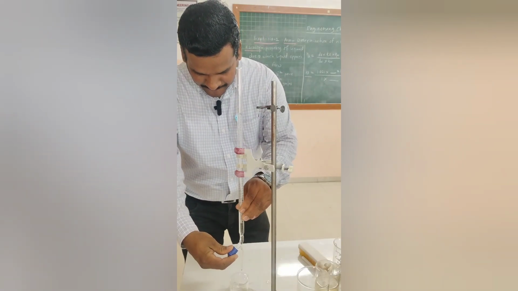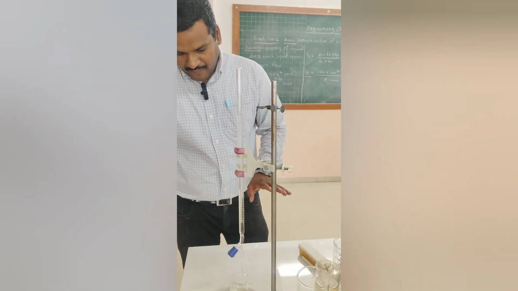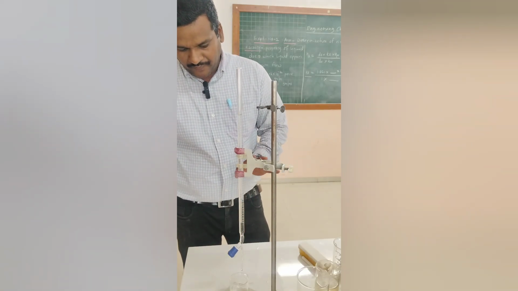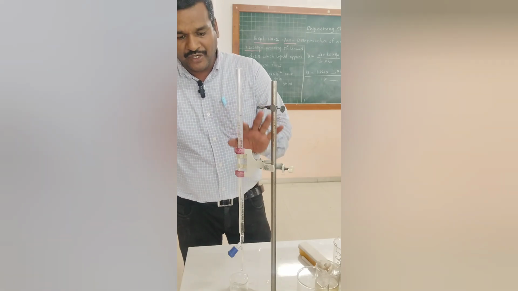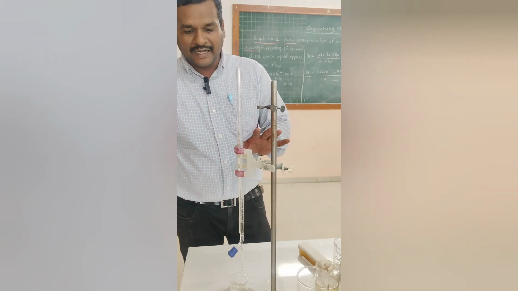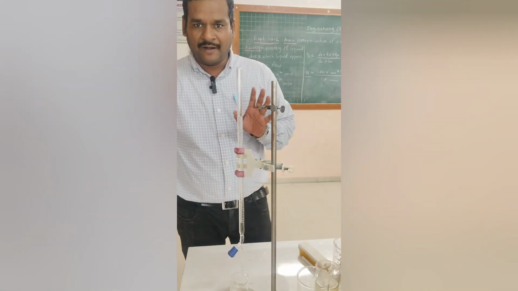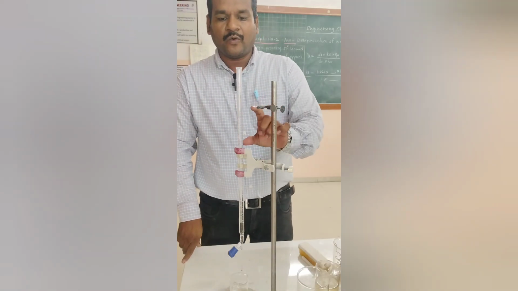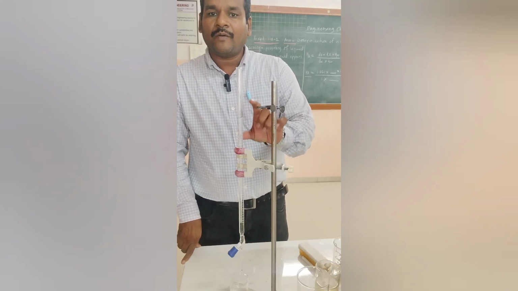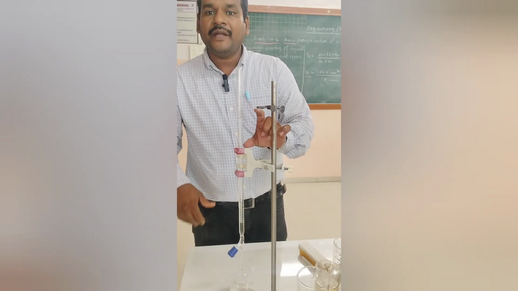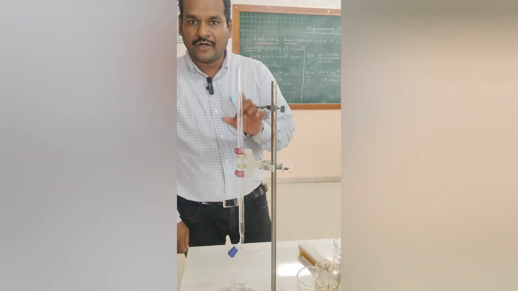Likewise, we can allow this burette to form droplets. And now what we have to do? We have to measure the number of drops that can flow from this burette in a ml. So we are going to pass a certain volume from this burette, and from that certain volume, how many droplets can be formed, that we have to measure using the water.